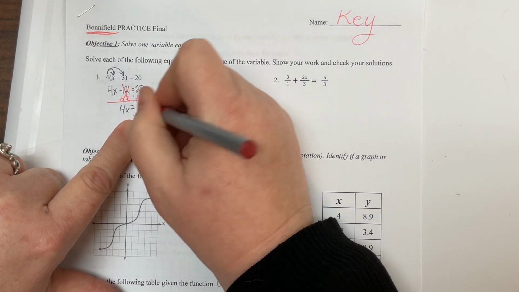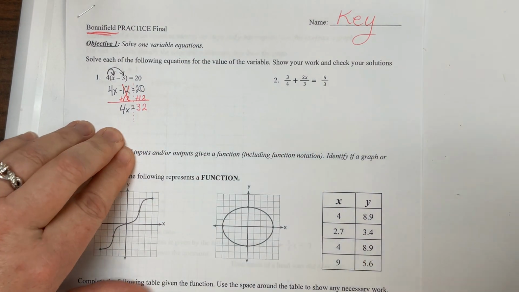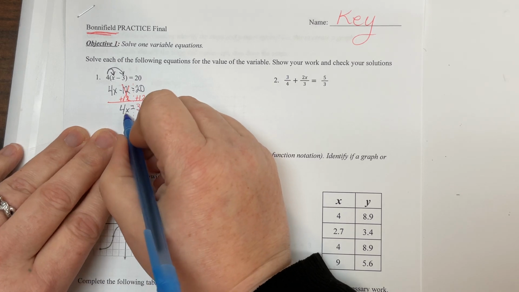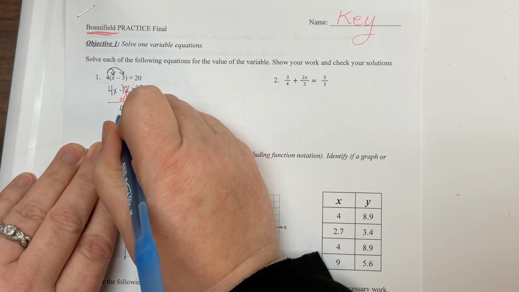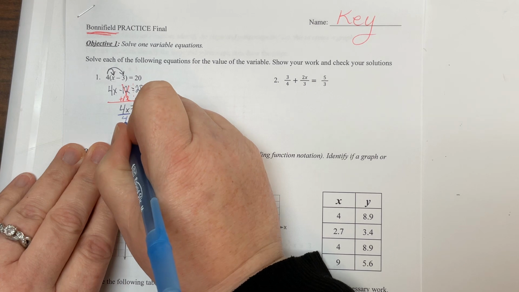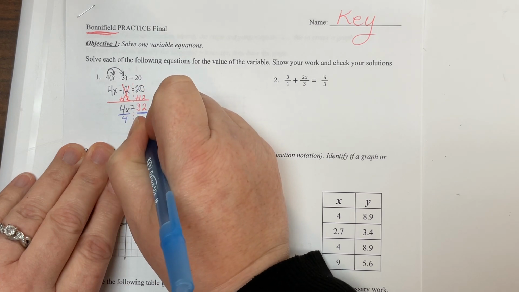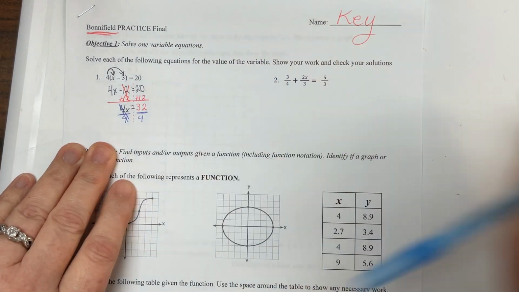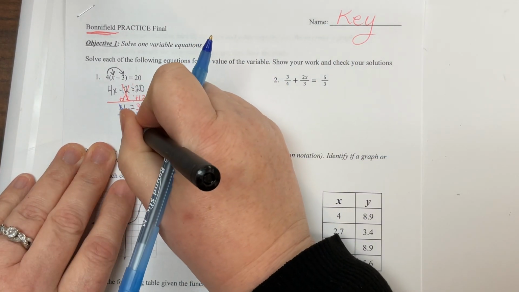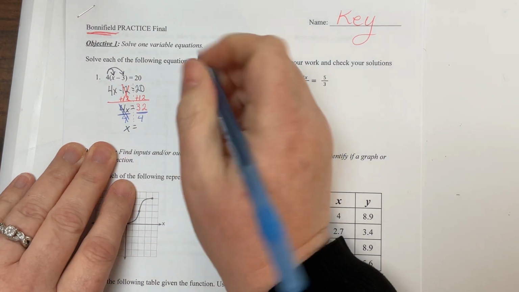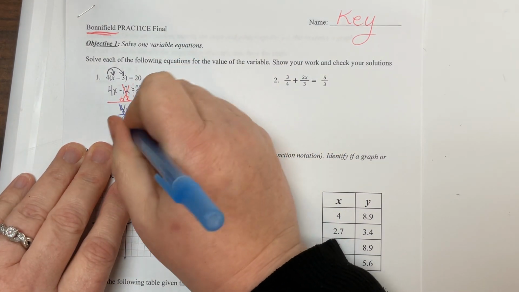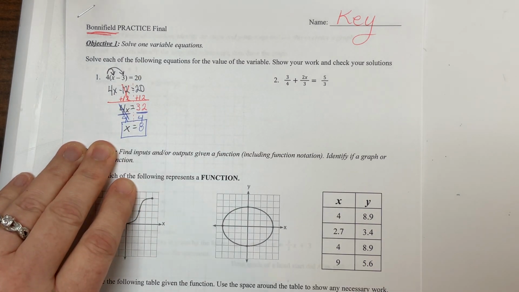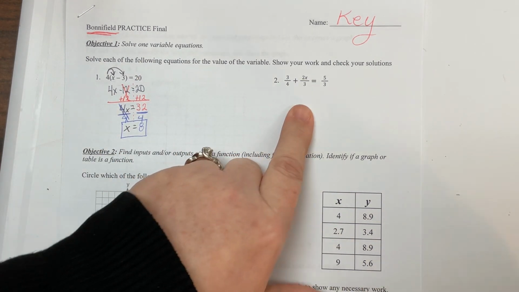32. Okay, now, how do we get rid of the 4? These are multiplying. Opposite of multiplication is division. So we're going to divide by 4 on both sides. These cancel out, and I'm left with x equals 32 divided by 4, which is 8. And that's our answer. All right, next one.